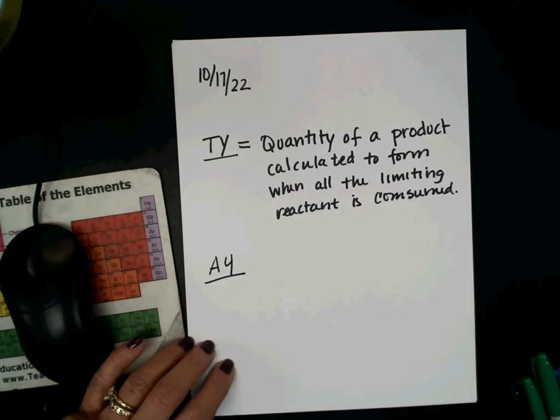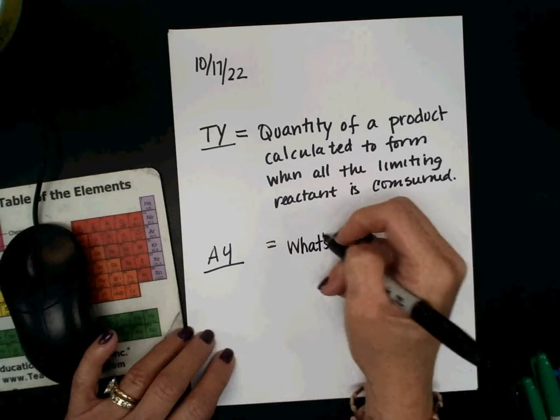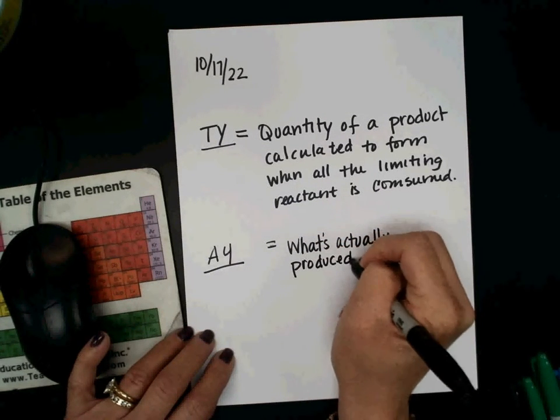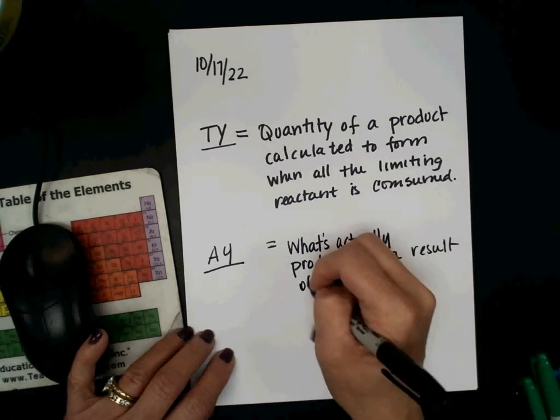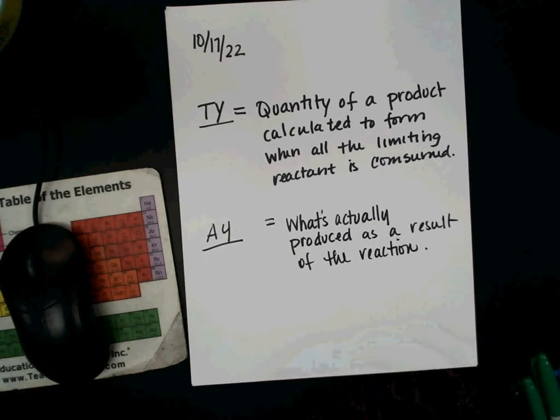Then I have my actual yield, which is equal to what's actually produced, what you get, as a result of the reaction. Now, in that lab that we did with the evaporation, or the driving off of the water, think about that for a minute. How close was your actual yield to your theoretical yield? Do you remember what the theoretical mole ratio was? 1 to 1. 1 to 1, good.